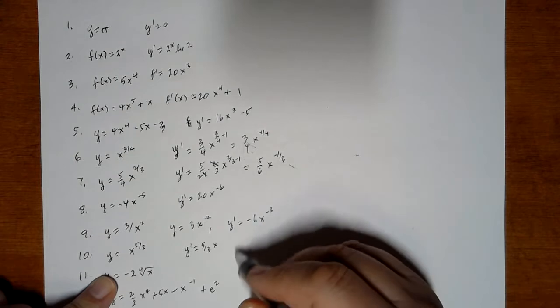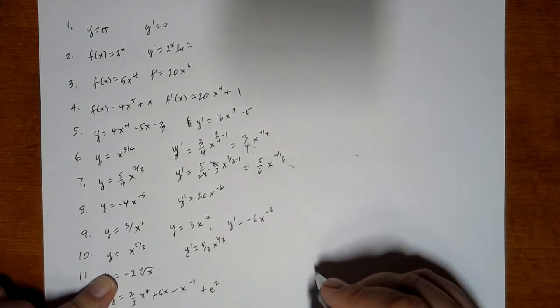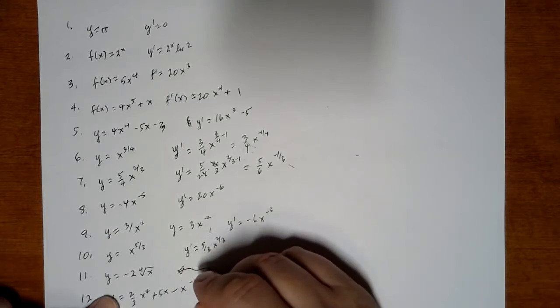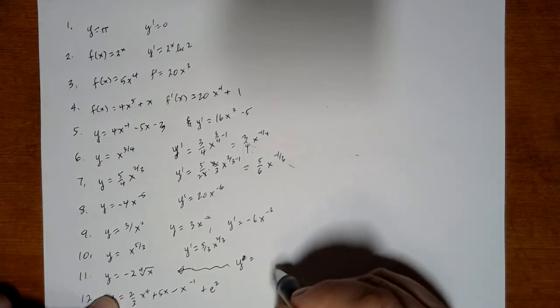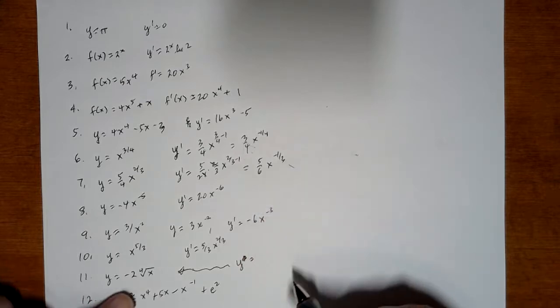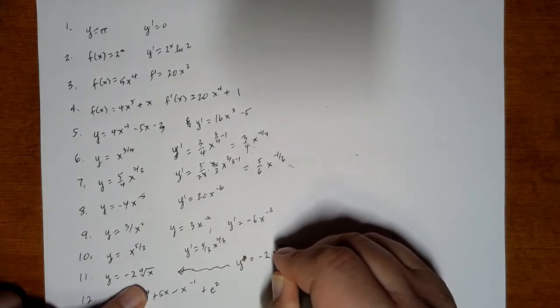X to the 5/3 minus 3/3 gives me a 2/3 power, right? Good. And then for this one, we have y prime is, oh, I need to rewrite it first. What is the 4th root of x, writing that as a radical? That's going to be the same as minus 2 times x to the 1/4 power.